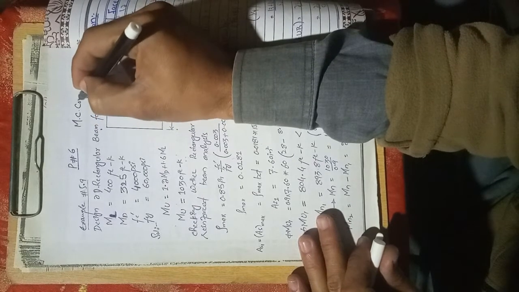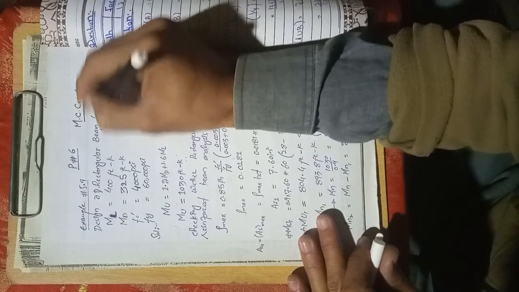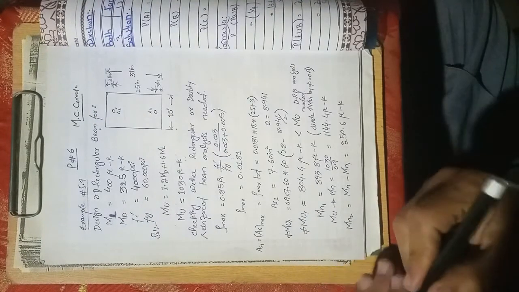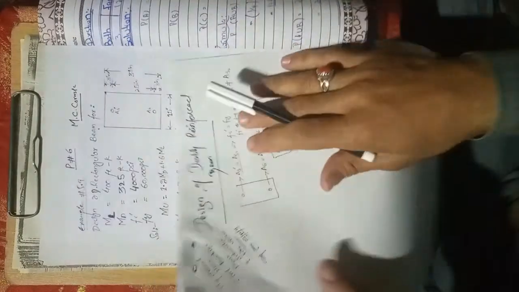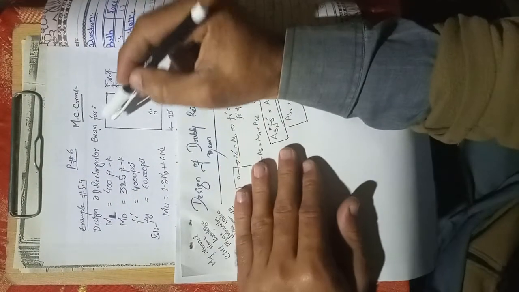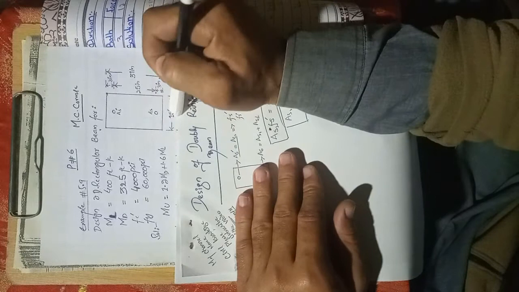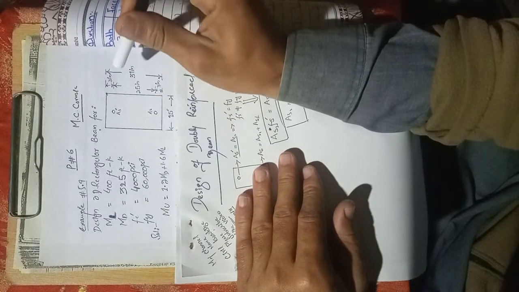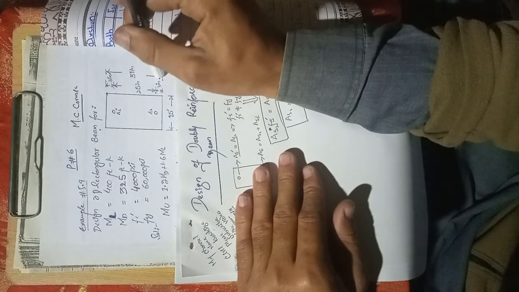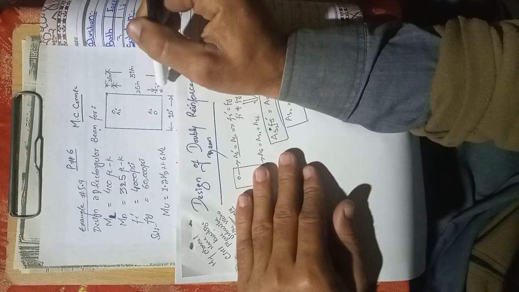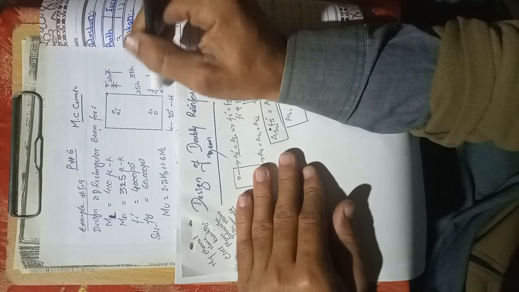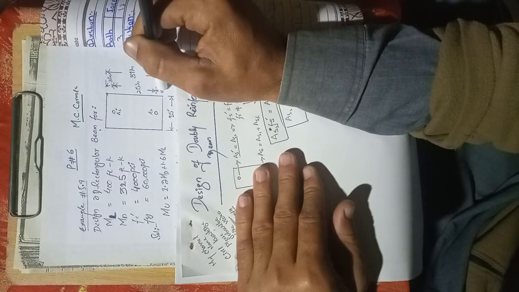So here we have this section. You can see the section is 15 inches wide, with 31 inches total depth, 3 inches is the top effective cover, while 3 inches is the bottom effective cover, right?